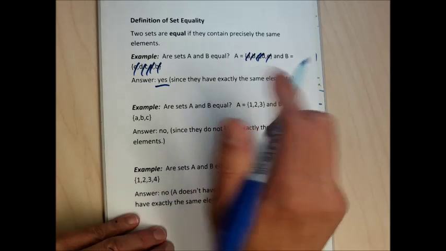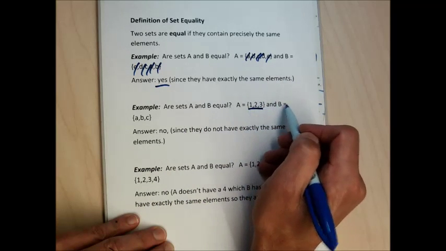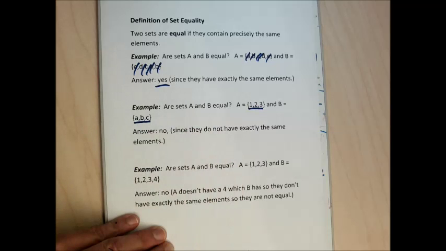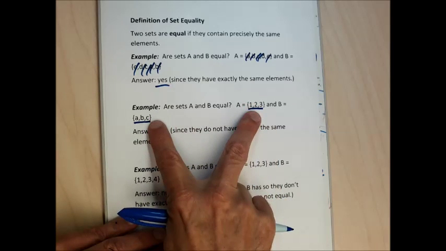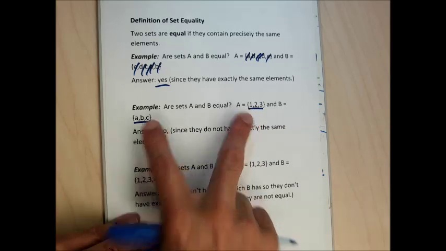Here's another set. Are these equal sets? A has the numbers 1, 2, and 3. B has the letters A, B, and C. These aren't equal sets because they don't have exactly the same elements. 1, 2, and 3 is not exactly the same as A, B, and C. They both have 3 elements. That doesn't make them equal. To be equal, you have to have exactly the same elements.